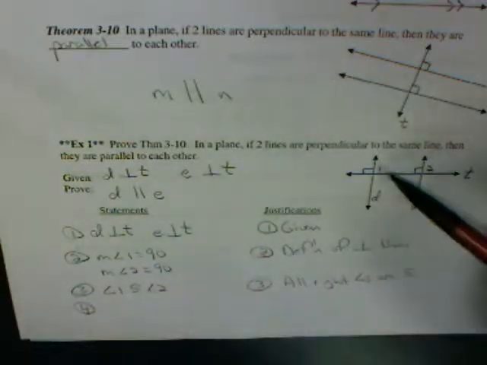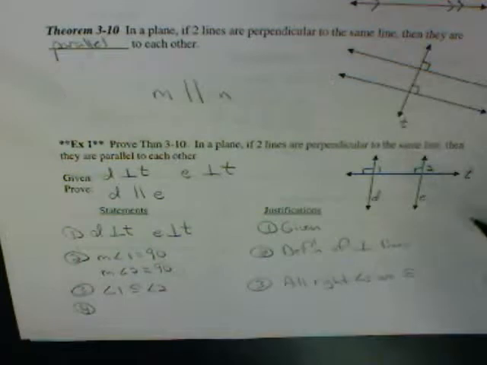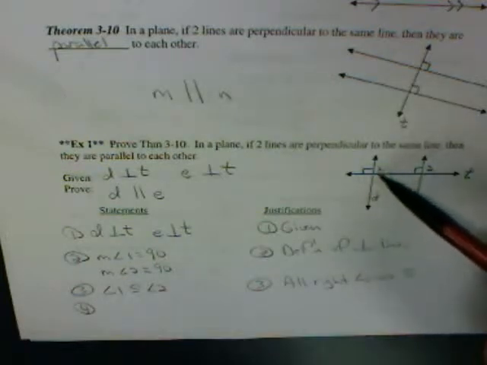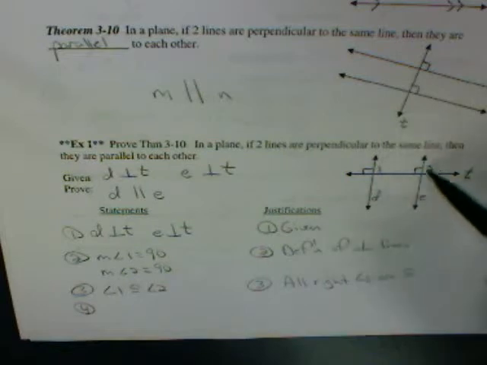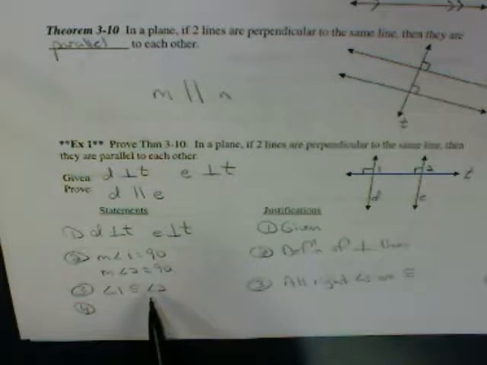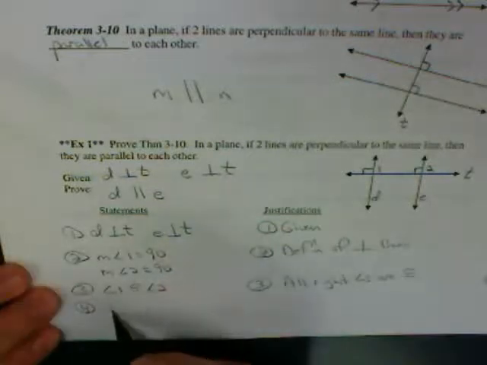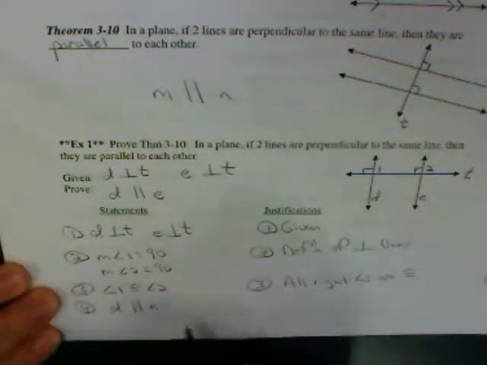Well, if you look at our diagram over here, we just showed that angle 1 is equal to angle 2, and 1 and 2 are a pair of corresponding angles because they're sitting in the same relative location. Angle 1 is in the upper right for this group, angle 2 is in the upper right for that group, so they are corresponding angles. And if we just showed the corresponding angles are equal, the only way that happens is if the lines are parallel. So this is going to be our final step.